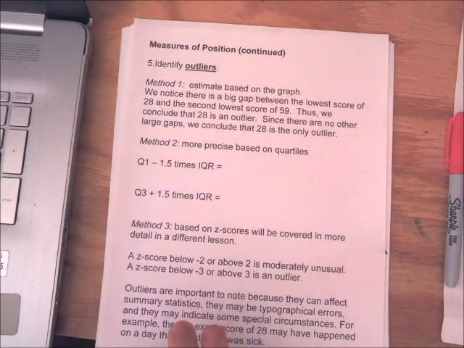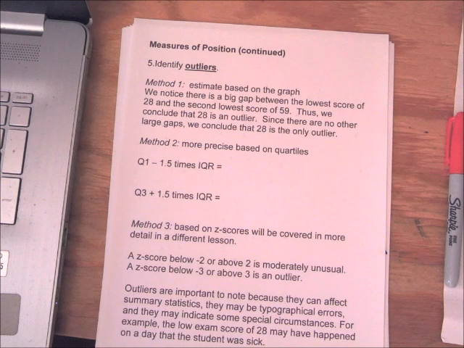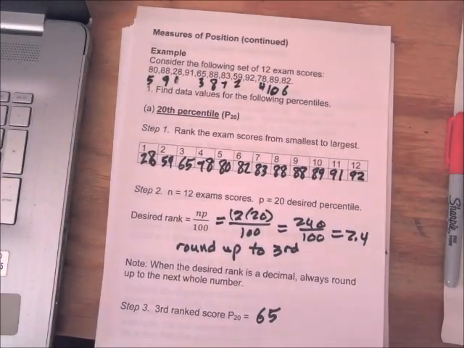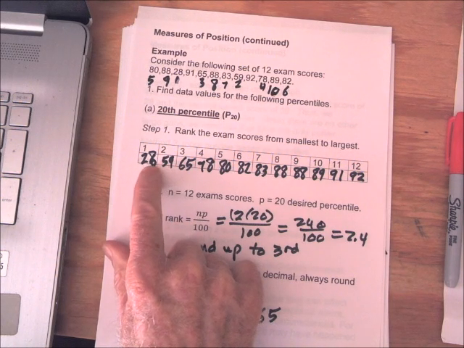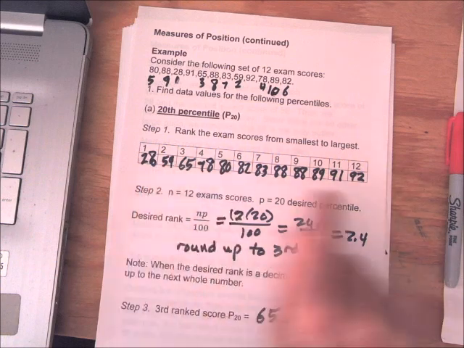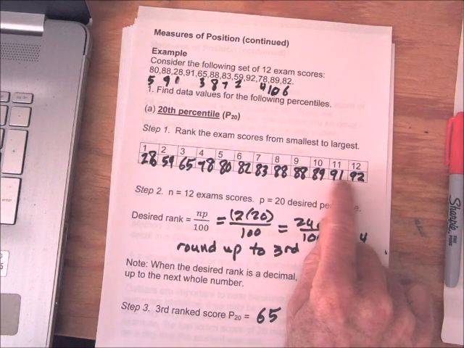let's identify outliers. One way of identifying outliers is just to look at the data, and if we look at the original data, we see that there's a big gap between the 28 and 59, the two smallest scores, and there's not such a big gap between the two largest scores, right?